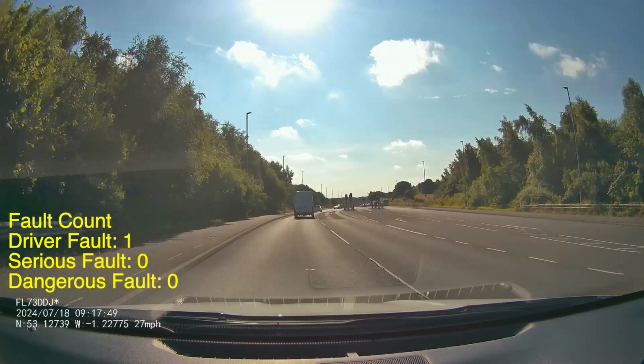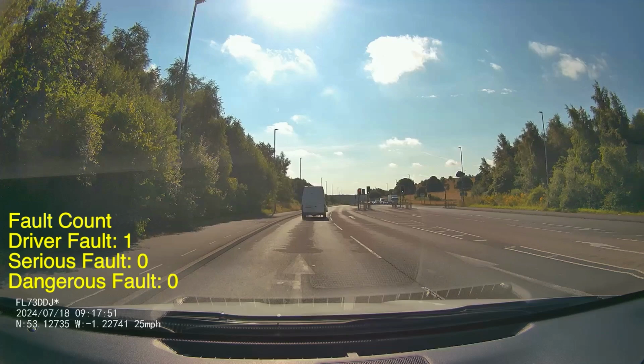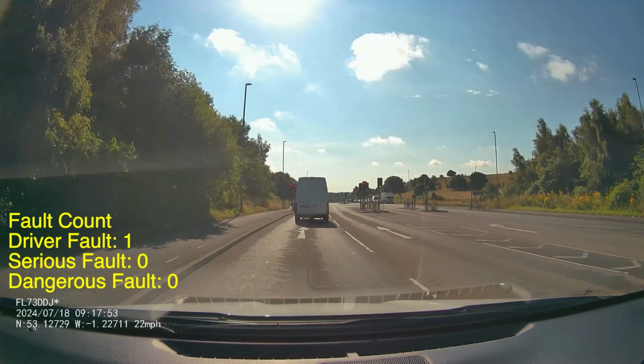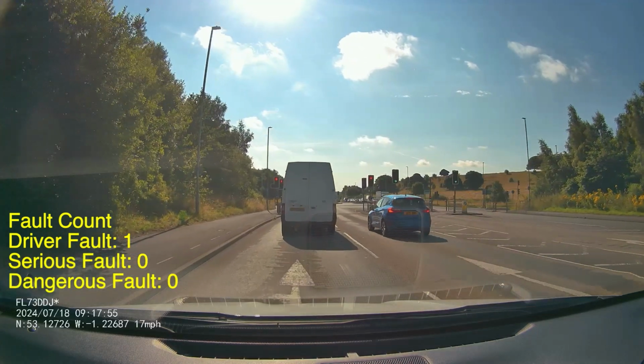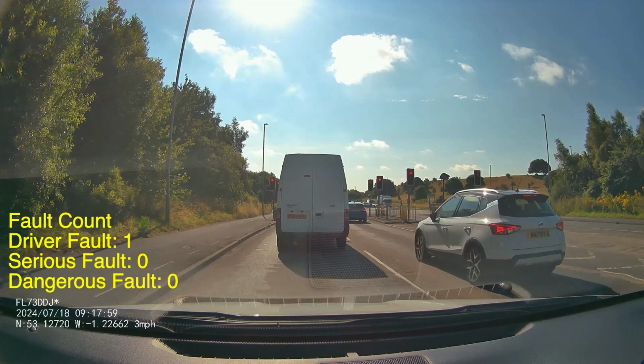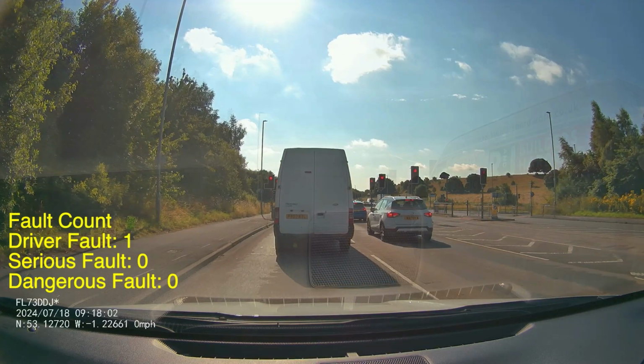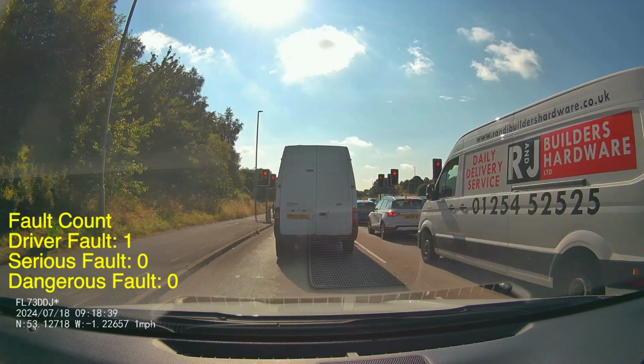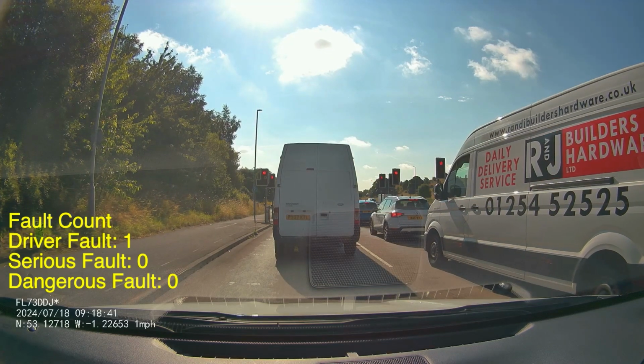As we approach the next traffic light, we'll be turning left. So you can see the pupil taking up that first lane. We'd use this one for left or straight, mirrors and signal before you join the queue, and then of course keep your eyes moving while you're waiting in that queue. Just going to skip ahead because we were at these lights for quite a while.